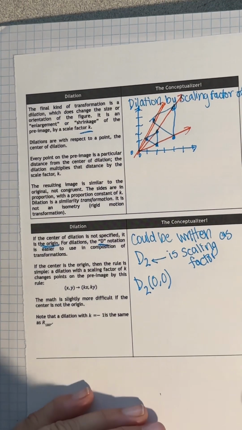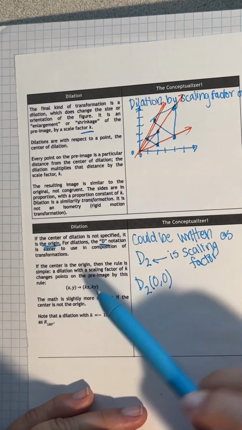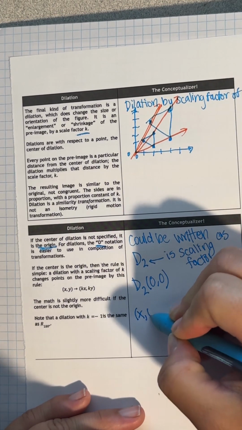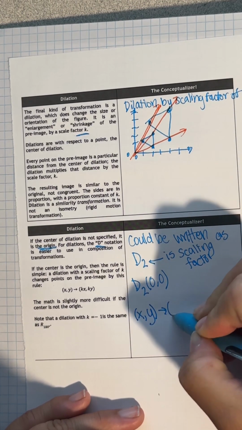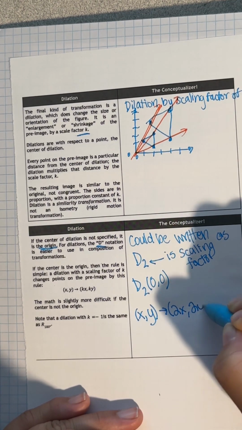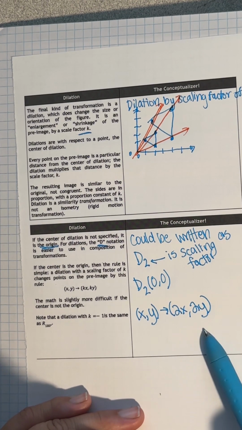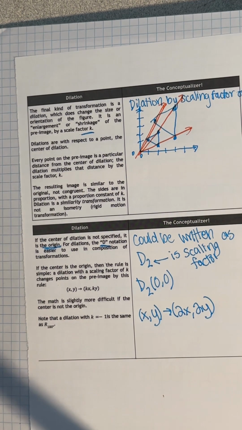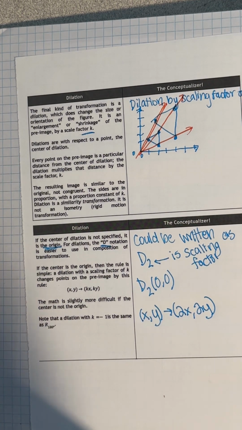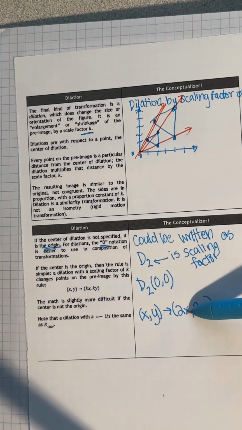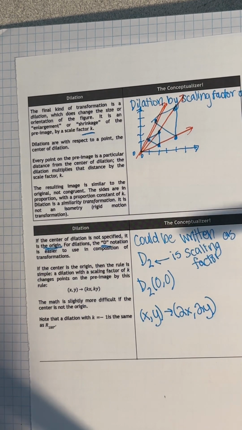This specific dilation, because we're talking about K representing the scaling factor, could also be written as (x, y) maps to (2x, 2y), which just tells you that you're multiplying both by the same rate, right? Because we do know with scale factor that they have to multiply at the same rate. And then all of the sides change at the same rate. And then it's telling you you're multiplying the X point by 2 and the Y point by 2. All right? Makes sense? It's not terrible, I promise.